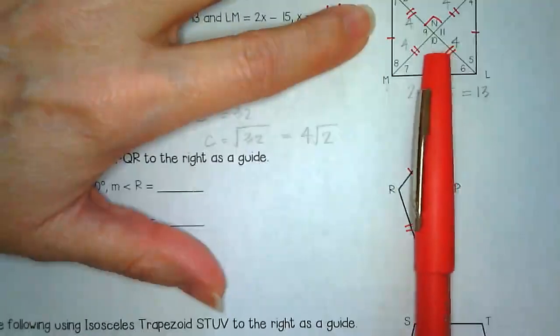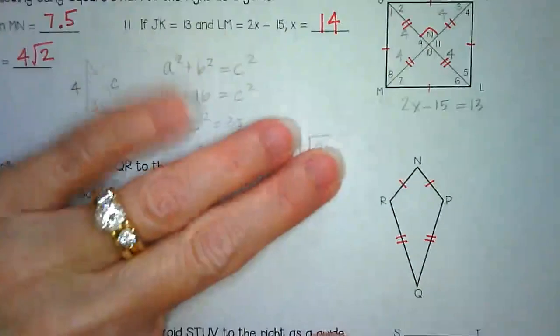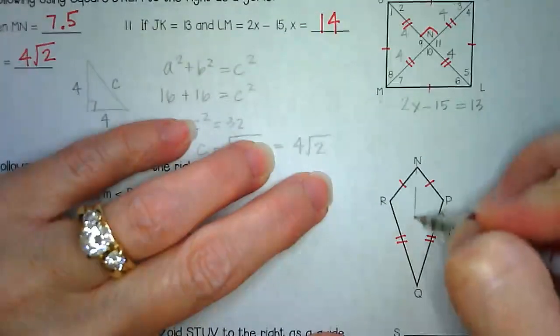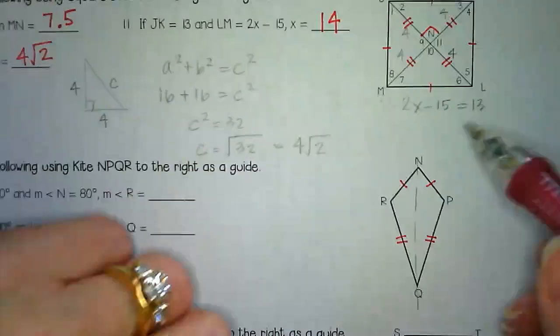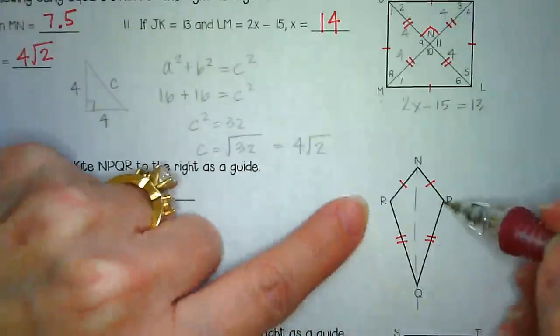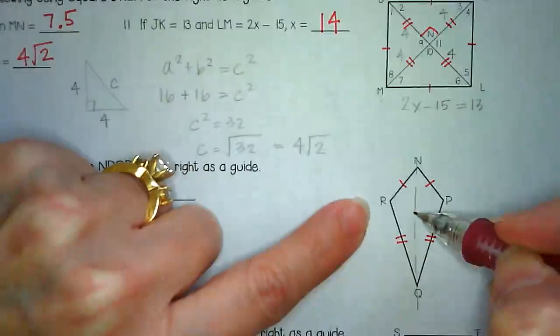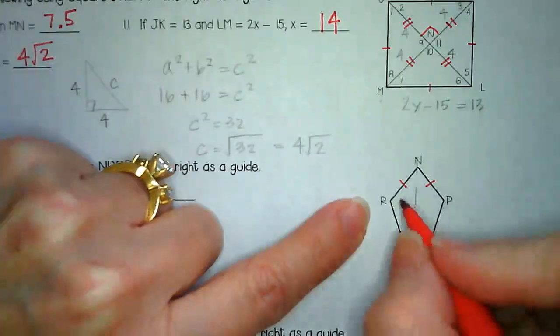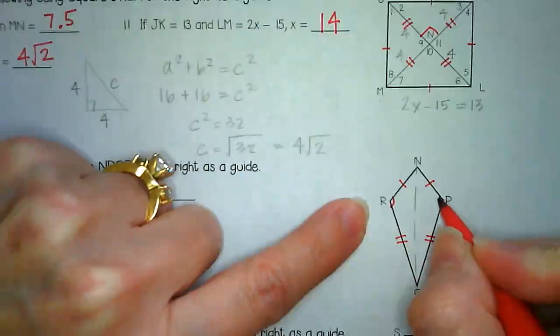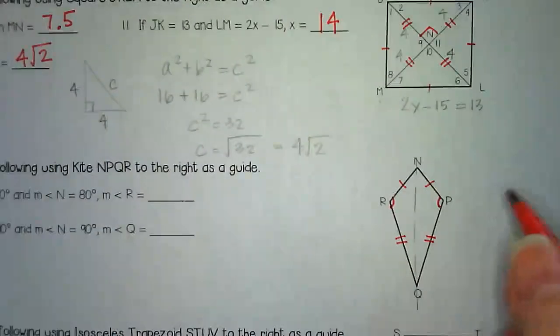Because if we split our kite in half right here, we get congruent triangles. Here's side, side, side. So we know that this angle right here is congruent to that angle right there.